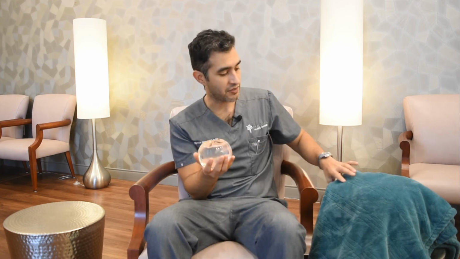Again, the things that we do to try to help mitigate the visual effects of the rippling is placement of fat grafting. And all fat grafting is trying to do is build up that soft tissue envelope to mask this rippling within the implant. So we're trying to get a thicker blanket, so to speak. So that's pretty much the difference between a breast augmentation versus a breast reconstruction.